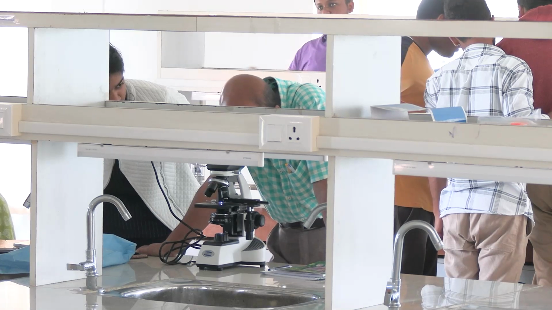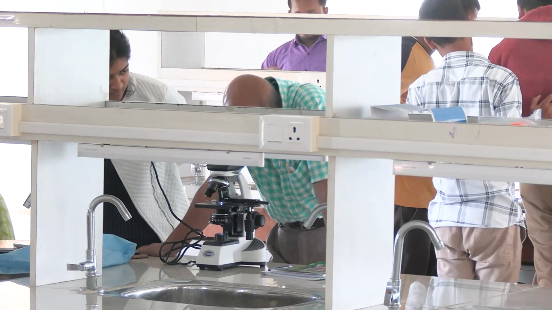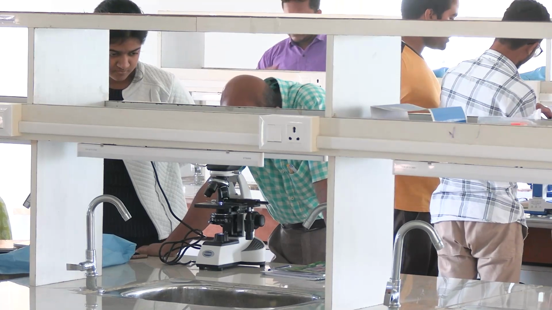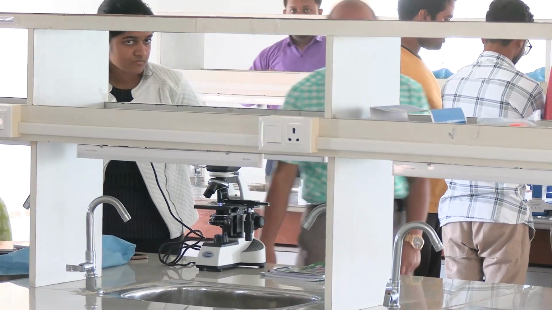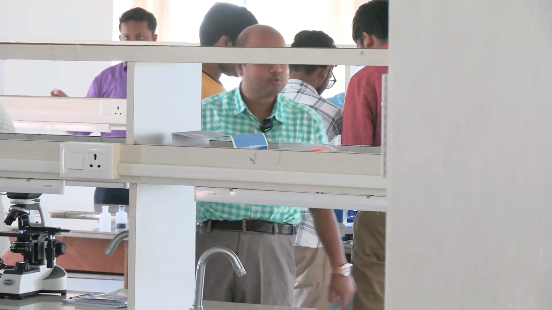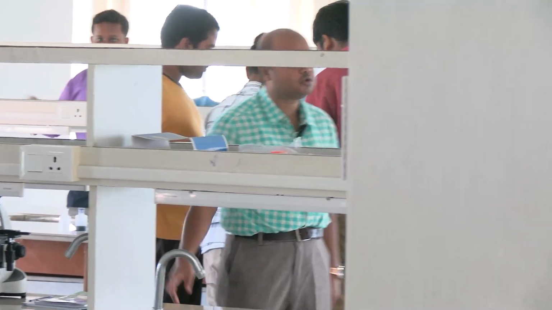Yes, good. So find some granulocytes. Neutrophils should be highest in number. To do the count today, this is probably the last class on this topic. Do the count.